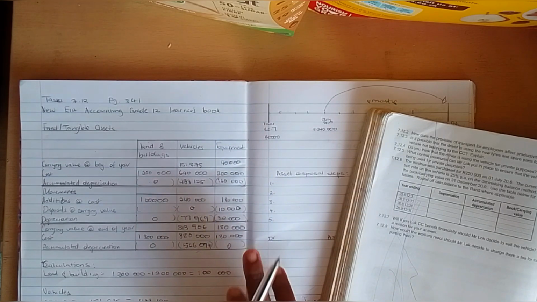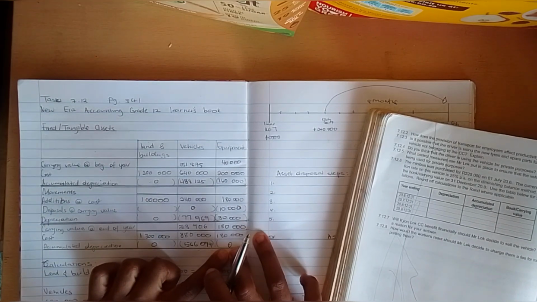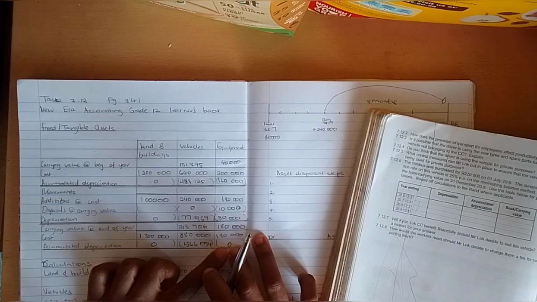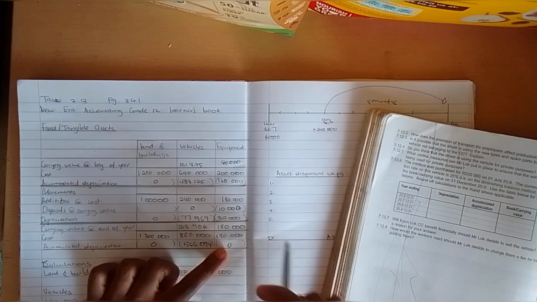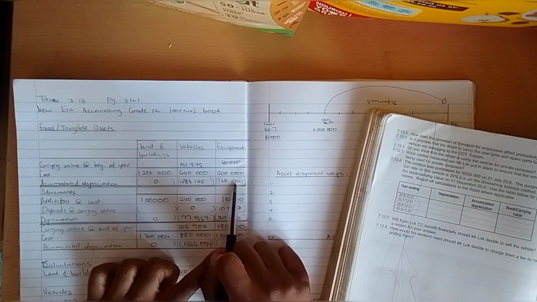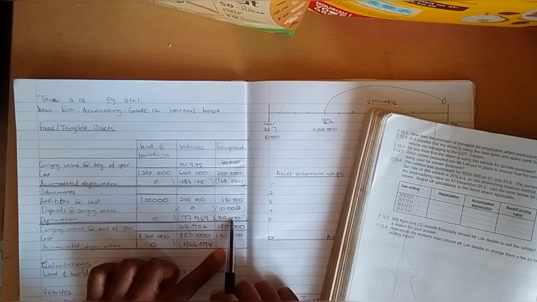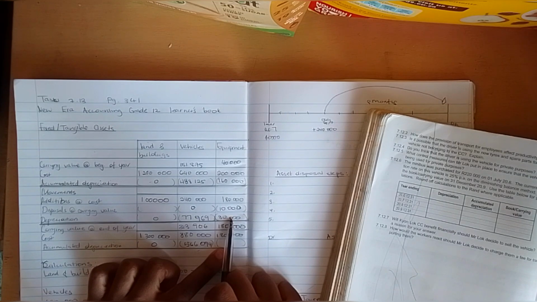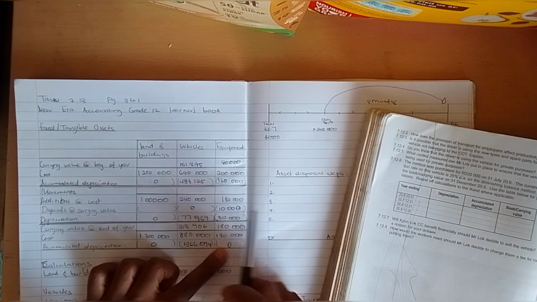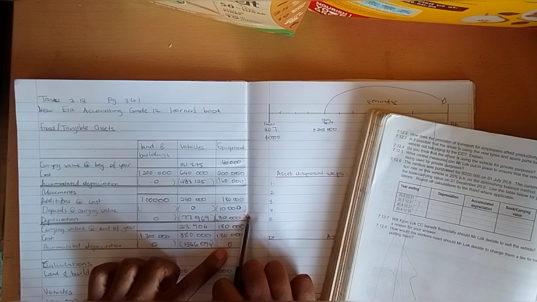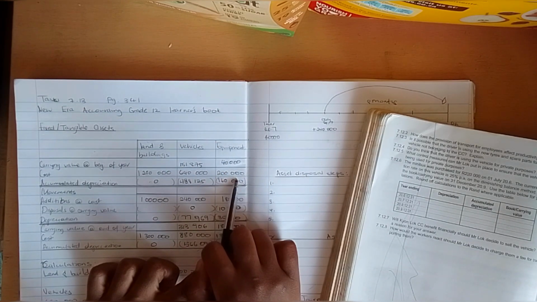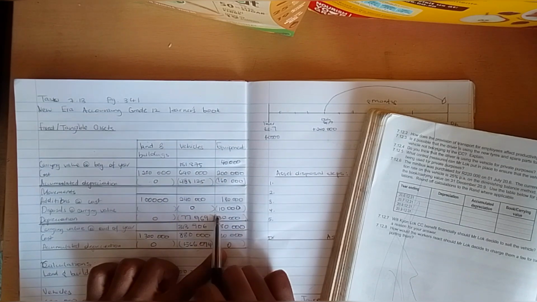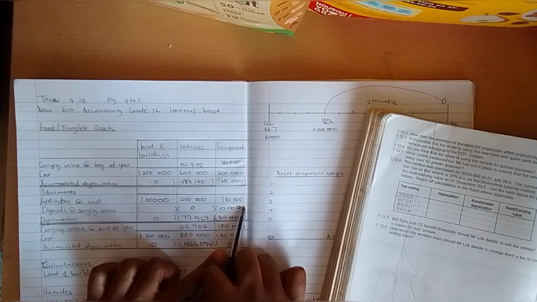So guys, the accumulated depreciation at the end of the year, we will not have it at this point. Accumulated depreciation consists of accumulated depreciation at the beginning of the year plus depreciation for the year, minus depreciation for sold. This accumulated depreciation is for the equipment that was sold, and this depreciation was for the equipment that was sold for the year.